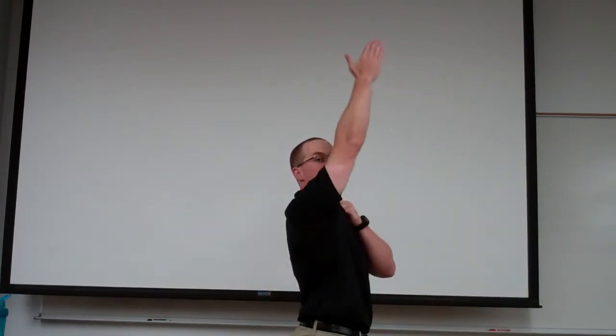Bicep curl is elbow flexion. Raising my arm above my head here, this would be shoulder flexion. Bringing my knee up, that would be hip flexion. Versus pressing down would be elbow extension. So appendicular skeleton, extension down, flexion up. Opposite for your axial skeleton.